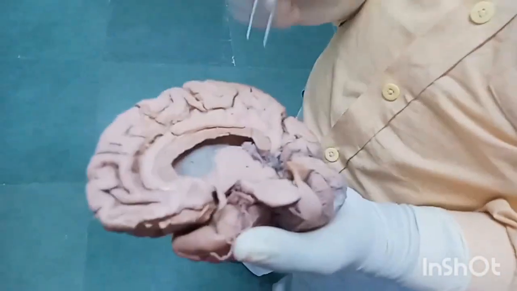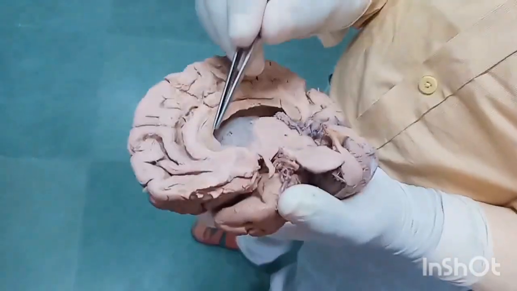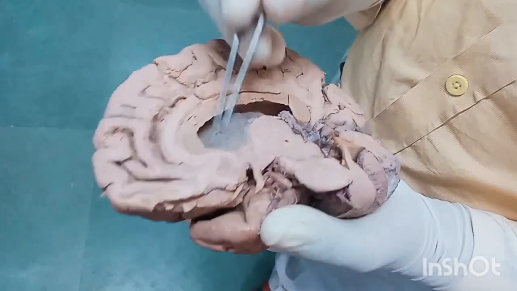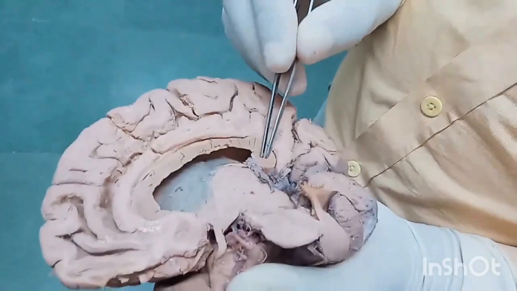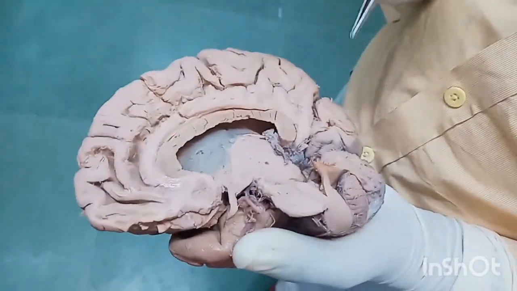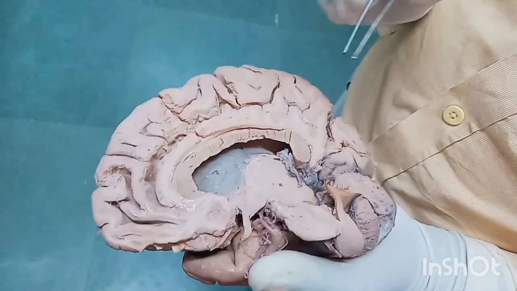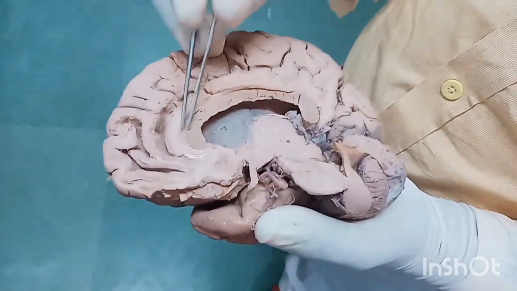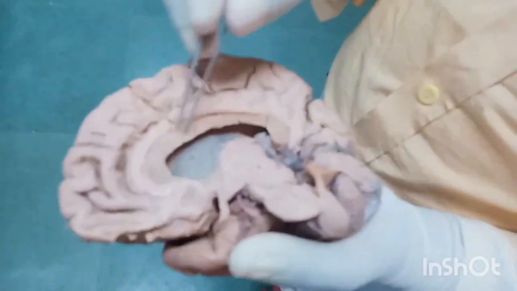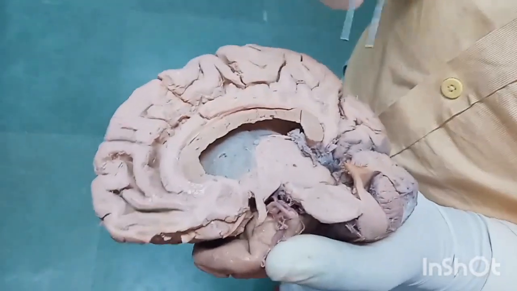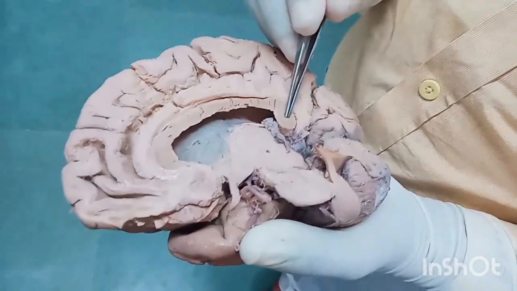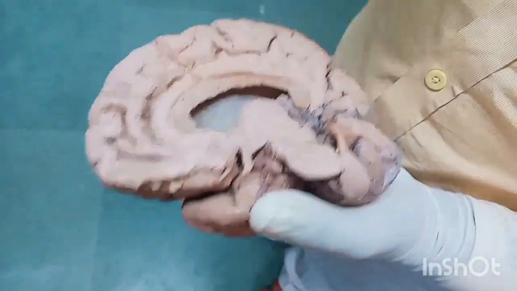In the medial surface, one important feature is the corpus callosum. This is the corpus callosum. You know this. This is the rostrum, this is the genu, this is the body, and this is the splenium of the corpus callosum. It is a very important structure and a very important short note. The anterior end is called the rostrum, this angular part is called the genu, this long vertical part is called the body, and the posterior part is called the splenium. So this is splenium, body, genu, rostrum.